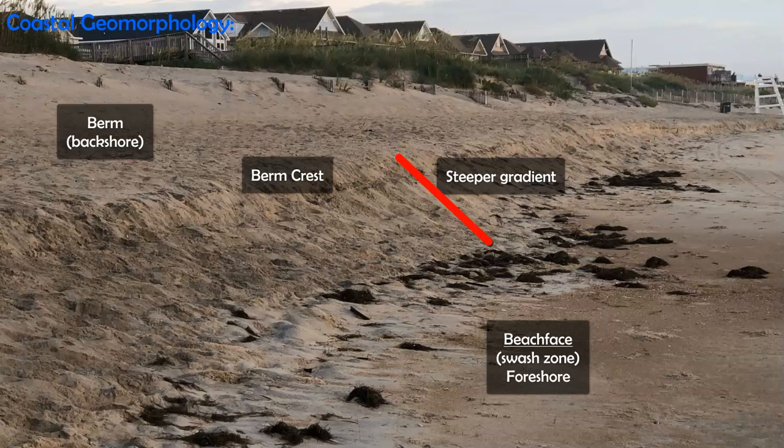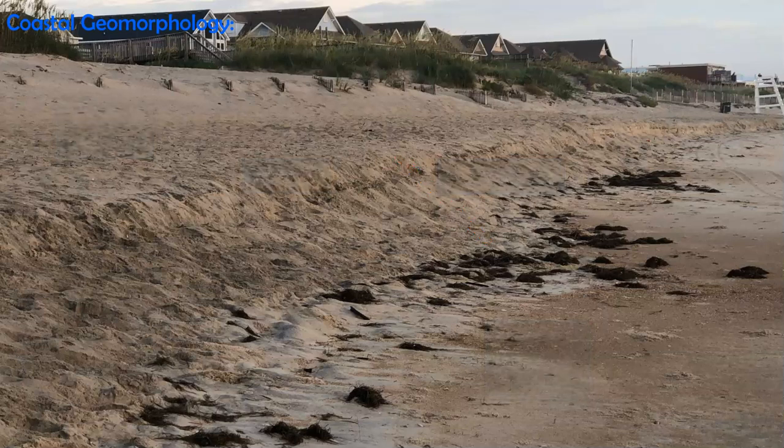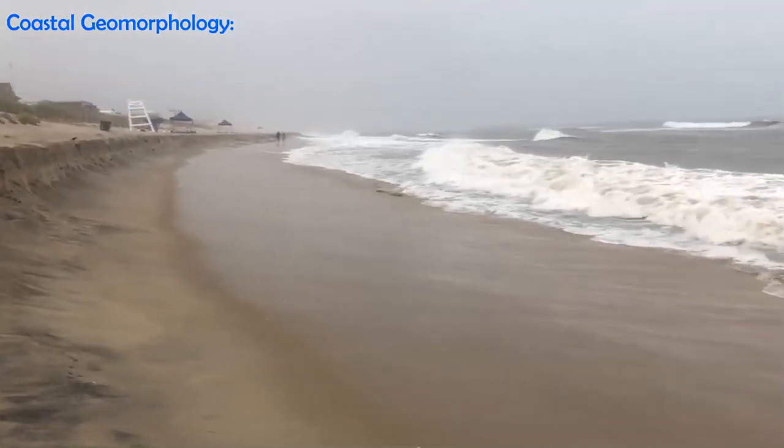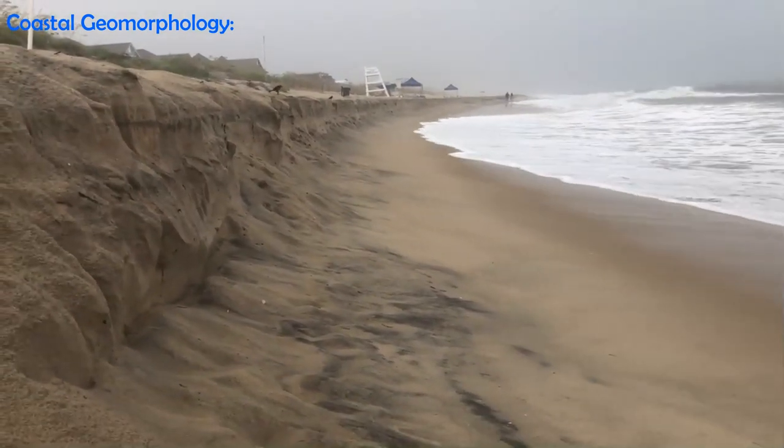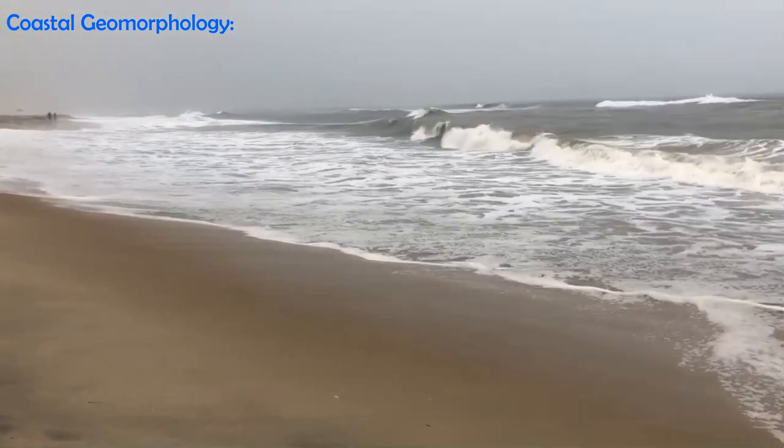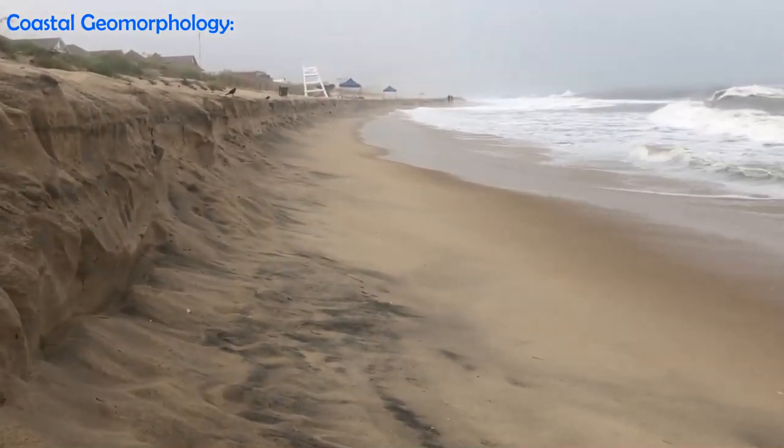Now the sediment or sand is transported from the waves up onto the berm to create it, to accrete it, and the berm crest is that point where the high intertidal mark is shown on the beach, and the deposited sand goes on the berm crest to create a higher level or steepness. So as you saw from the video, you've got this large, very apparent, very steep gradient berm crest separating the berm from the beach face.